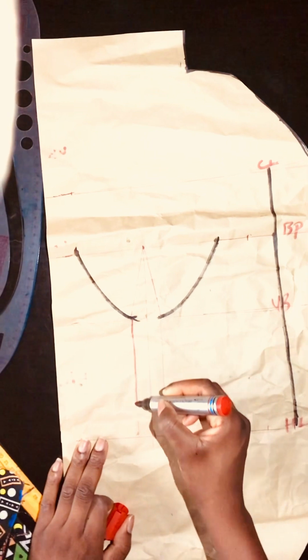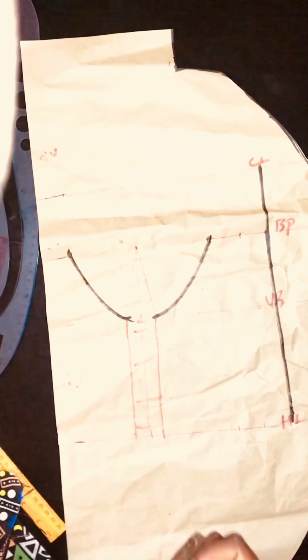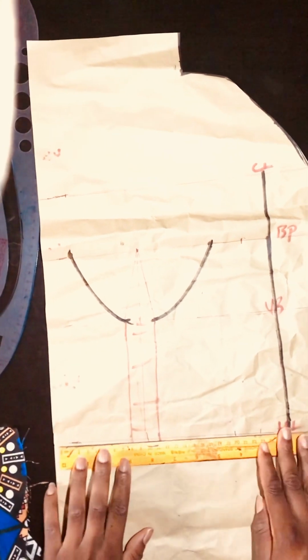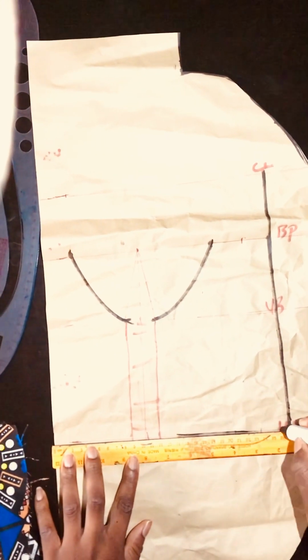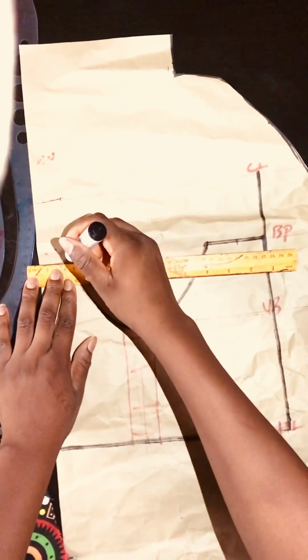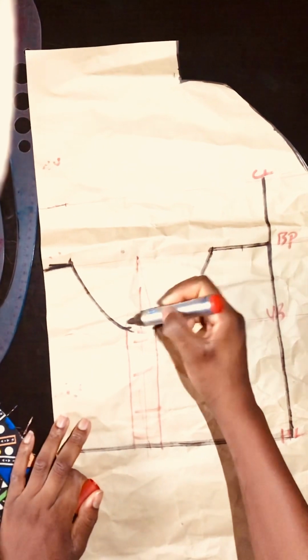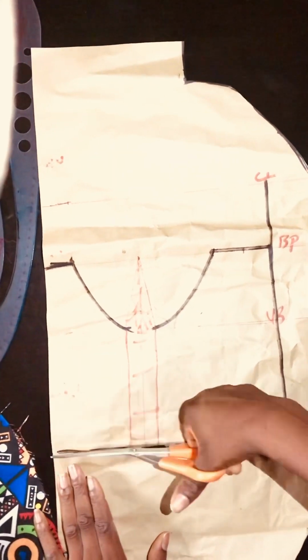So I'll use my red marker to extend my dart line so you can see it properly. And this part I'm cancelling, I won't be needing it because I'll be cutting it out. I'll use my ruler to extend this line here so you know the parts I'll be needing. This part I'm marking with my marker here. This is the part I'll be needing for this tutorial, and all these parts I'm shading, I won't be needing them. So I'll go ahead and cut it out.